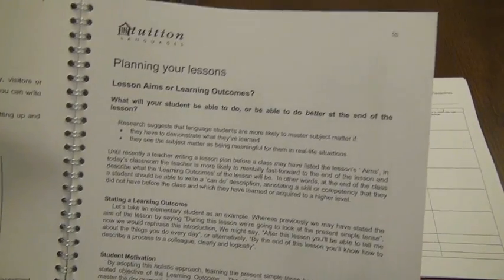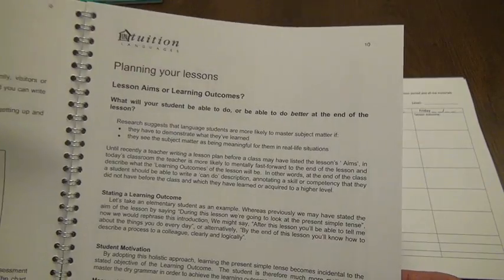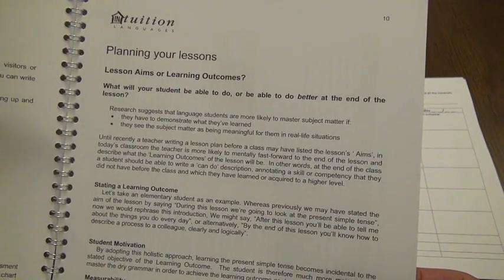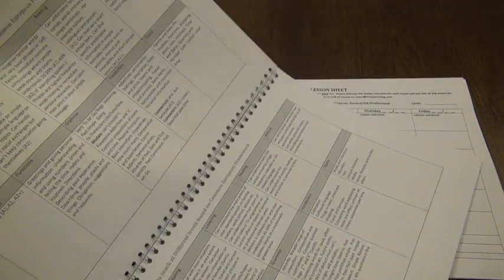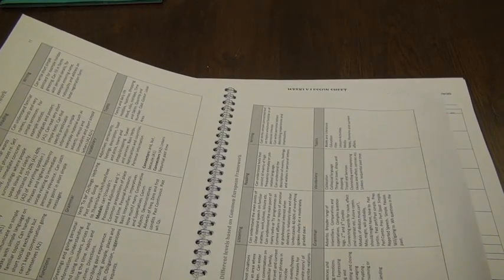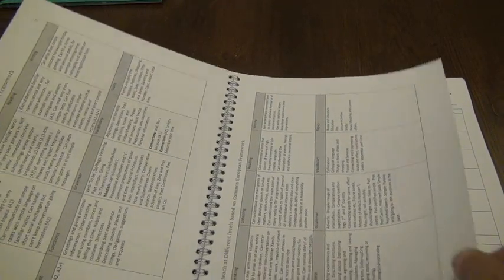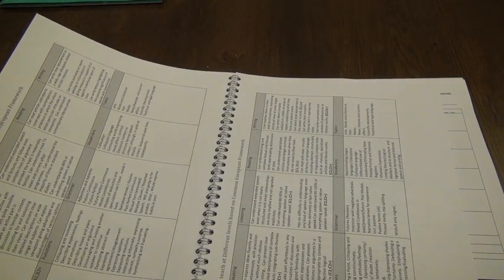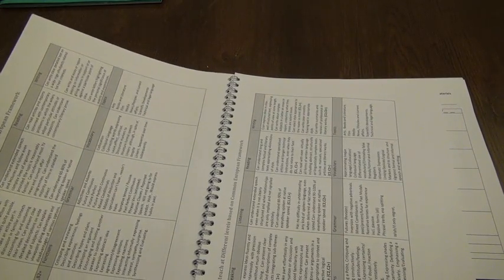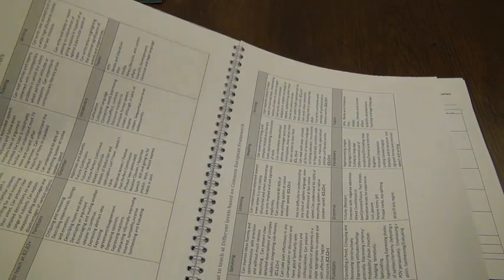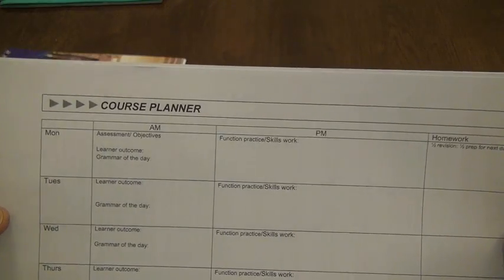In terms of planning your course, you'll see on page 10 of our Host Tutor Manual a section on setting out lesson aims and outcomes, which will help you prepare, and also over the page guidelines on what to teach at different levels according to the framework. There's an awful lot of information here on setting by level: speaking, listening, reading, writing activities, functions, grammar, vocabulary, topics at different levels.